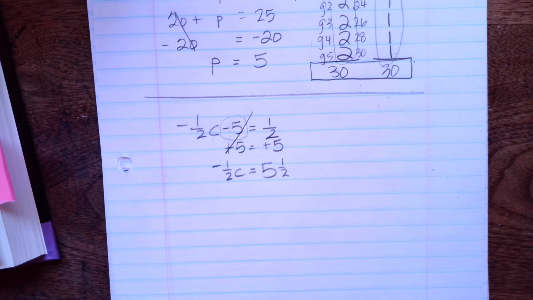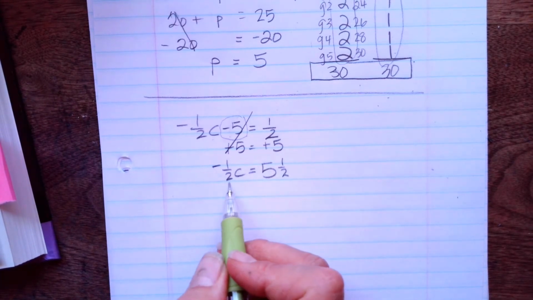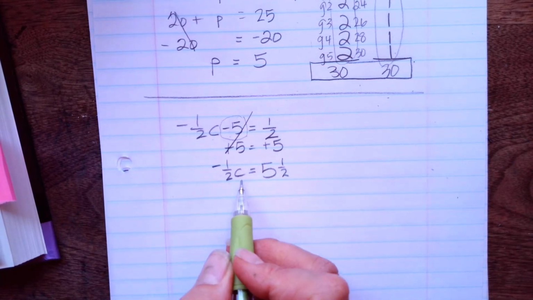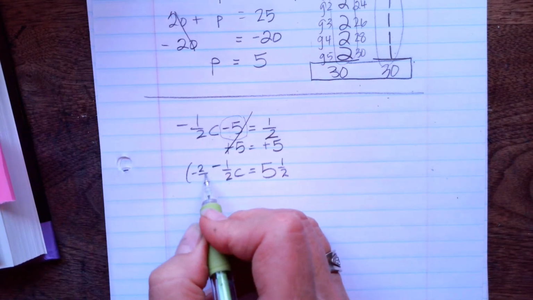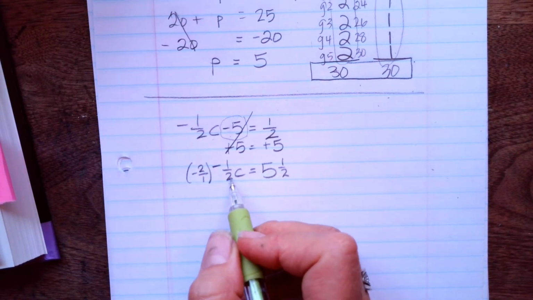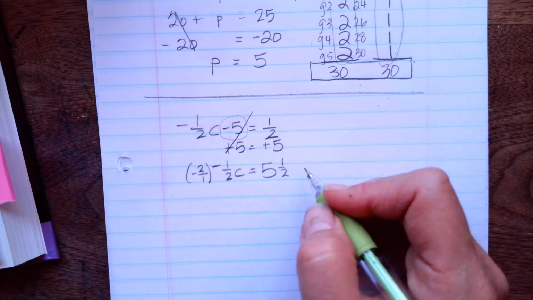Yeah. Okay. If you have a fraction that is attached to a letter, you use the reciprocal, which is the denominator becomes the numerator and the numerator becomes the denominator.